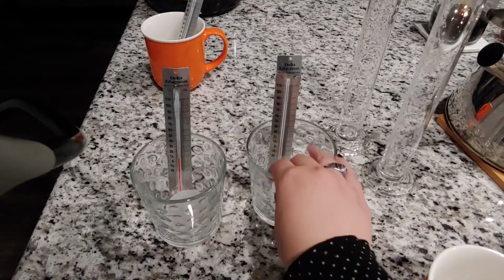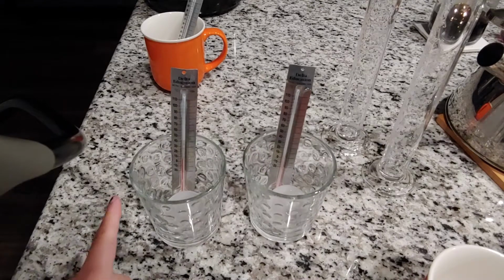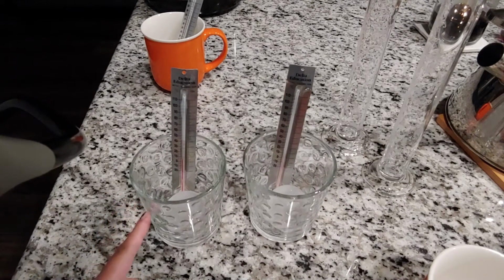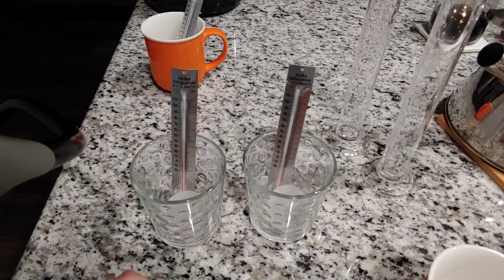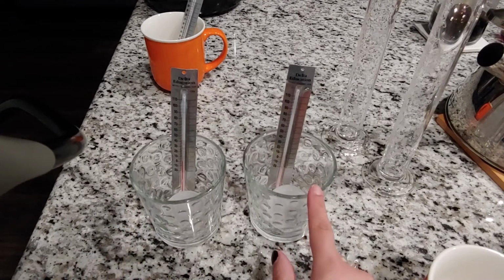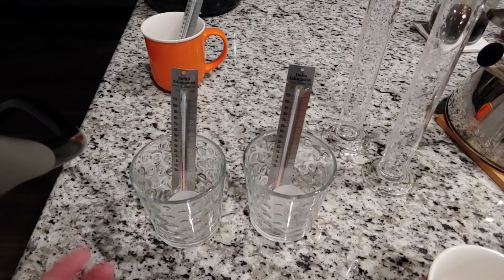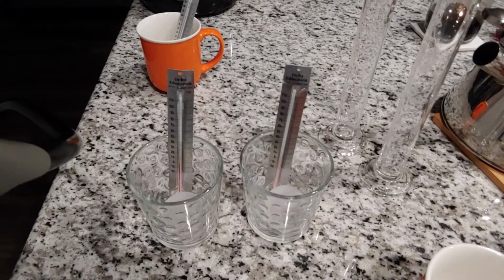For experiment number 3, beaker A will get 200 milligrams of room temperature water. Beaker B will get 20 milligrams of hot water. So 200 at room temperature, 20 of hot water. And then again, we're going to observe to see which one will melt the ice the fastest.